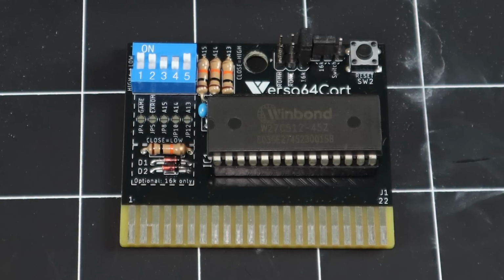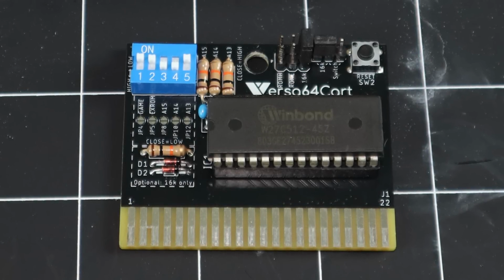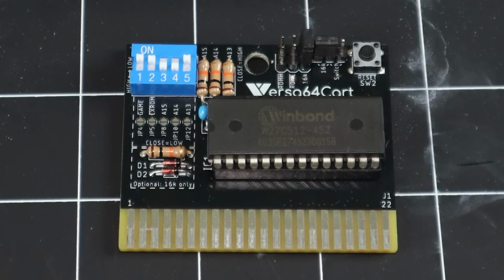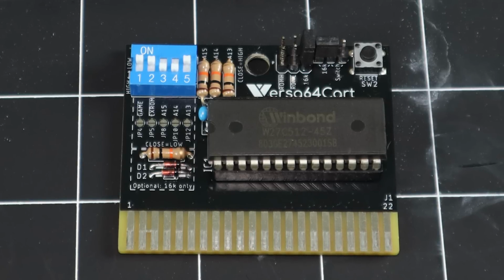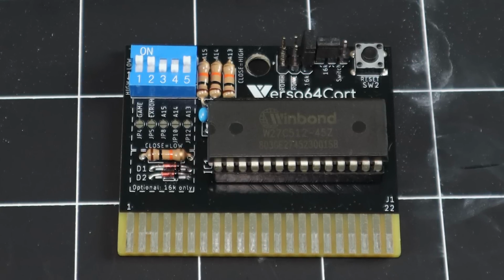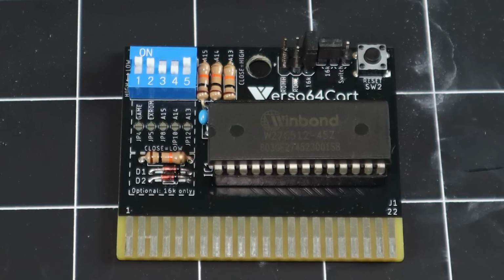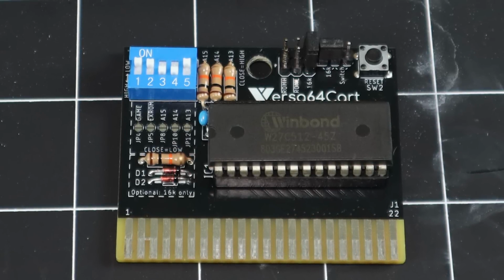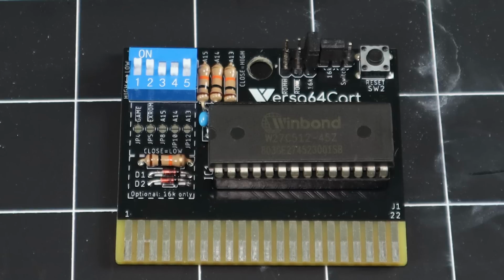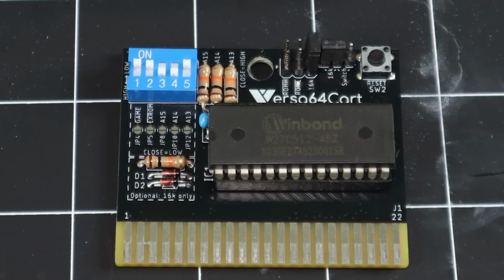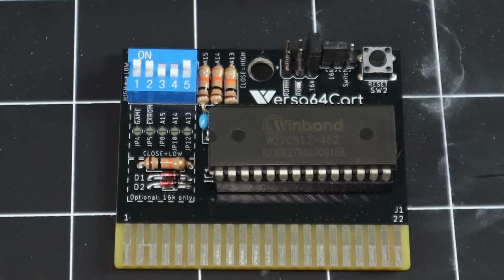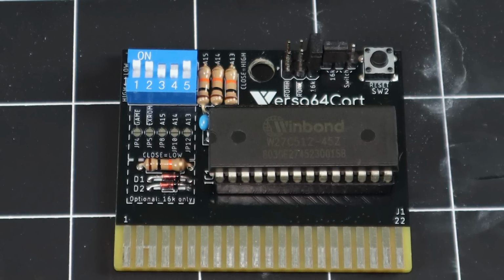We're almost ready to test this thing out, but there are a few more details to attend to, namely the switches and jumpers. The first two dip switches control the game and EEPROM lines that we already talked about. The remaining 3 bits select which 8K block of the EEPROM the software starts in. The jumpers determine if an 8K ROM will be mapped to the high or low memory area on the Commodore, or if we're using a 16K ROM instead.